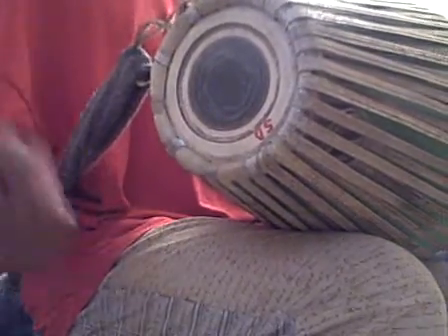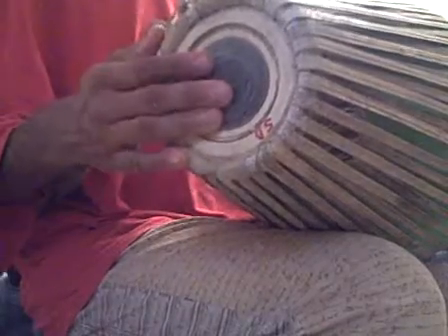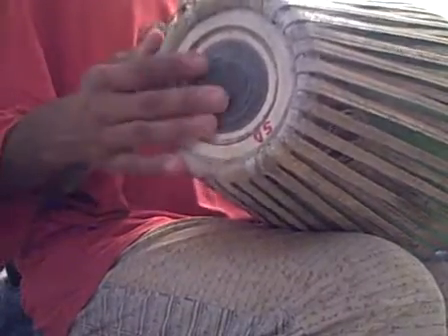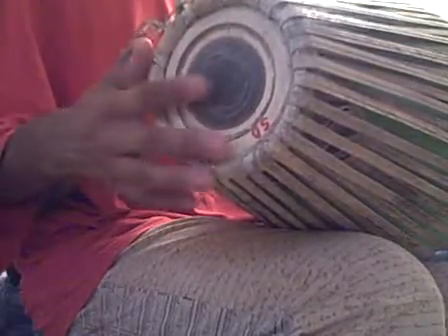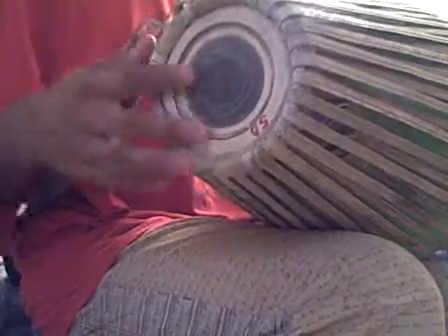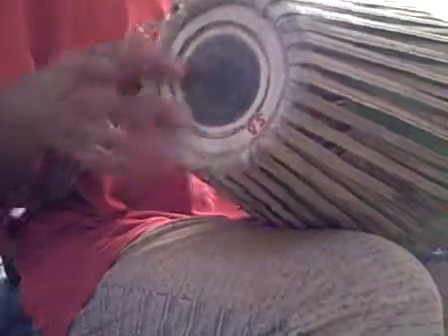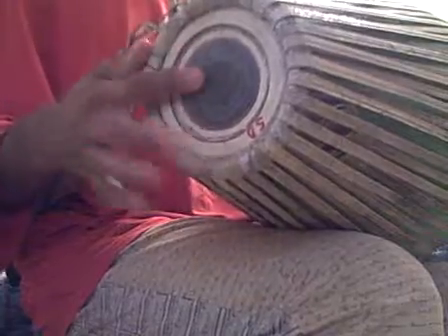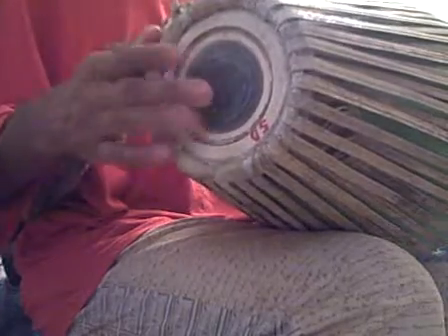Hare. 1, 2, 3, 4, and 5, 6, 7, 8. Then the next rounds of counting, 1 through 8.